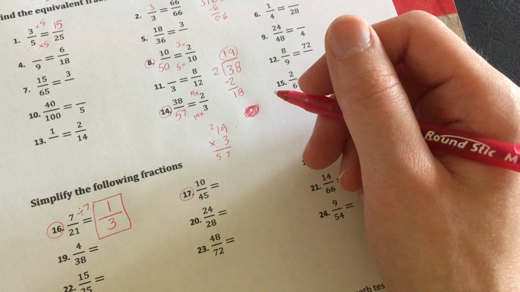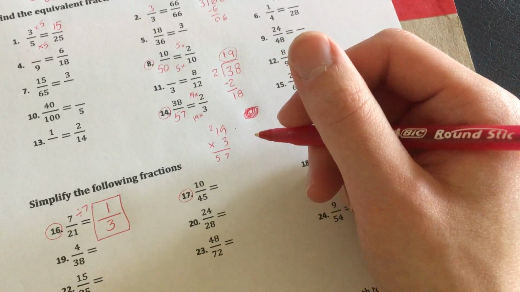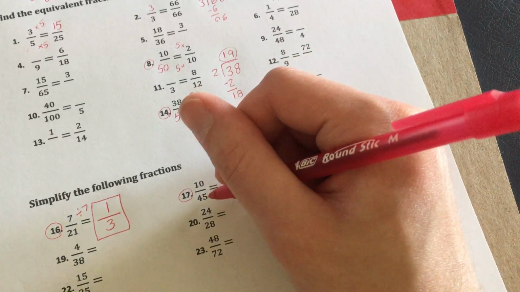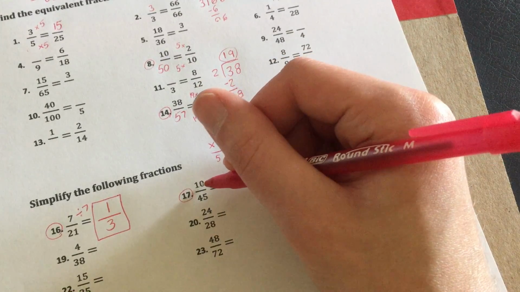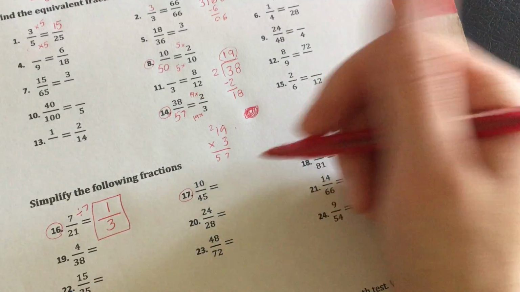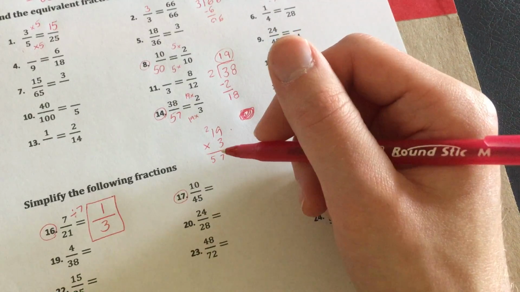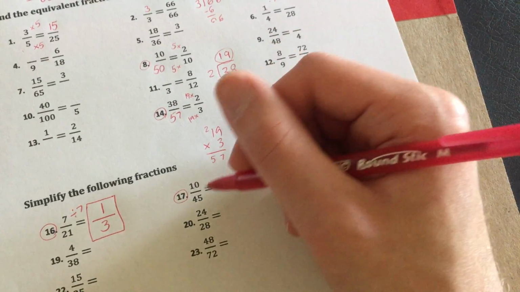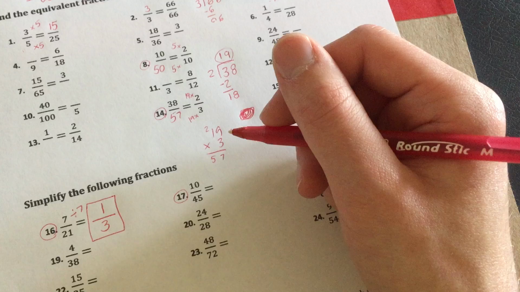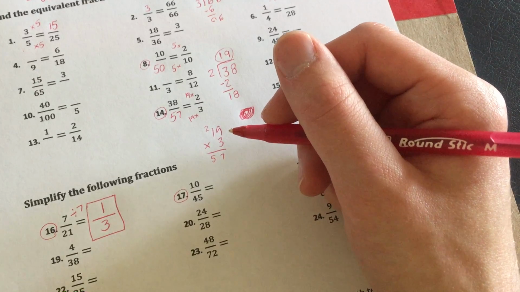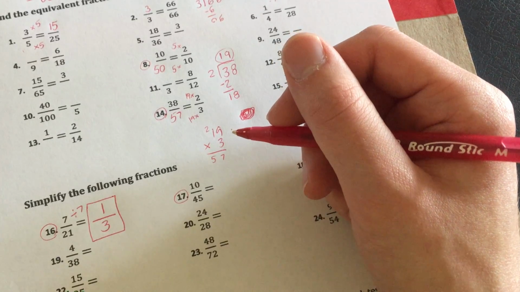10/45. Again, we're going to look for something that we can divide it by, top and bottom, that's going to make the top number and the bottom number as small as possible. So, we can divide them by 1 each. Well, that's not going to change the fraction. 1's not going to do us any good. 10, we can divide by 2. But can we divide 45 by 2? We could, but it's going to be a decimal. And decimals and fractions do not go together very well. It's not pretty. Stay away from it.